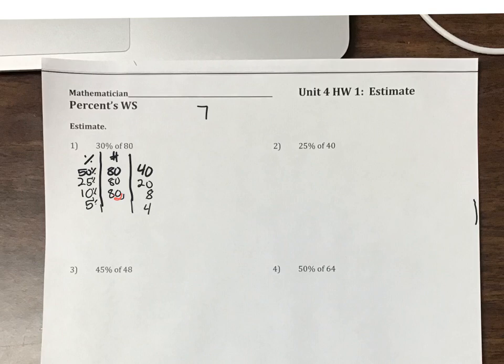Now, we could pretty much figure out any percentage using these. Well, what do you mean, Mr. McQuay? Well, we could just kind of add these back up. So we broke the blocks down. Now we can build the blocks up. So let's take 10% plus 10% plus 10%. And that's 30%, right? And what were those? Those were 8 each. So 8 times 3 is 24. So 30% of 80 is 24. Okay? So we just break it down, build it back up.